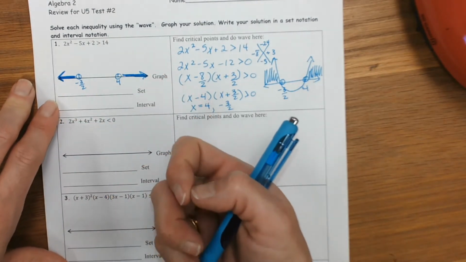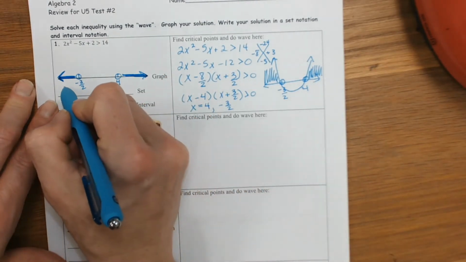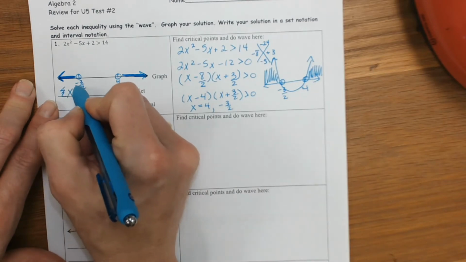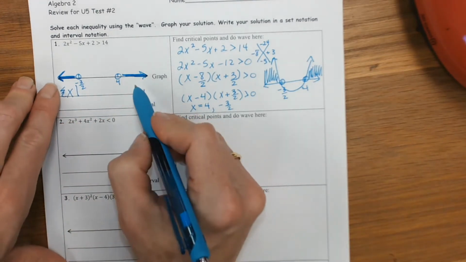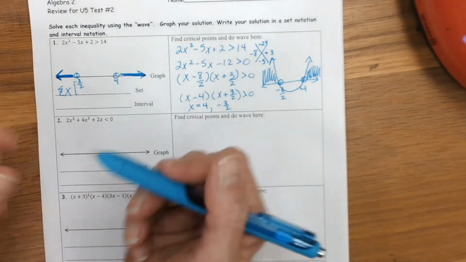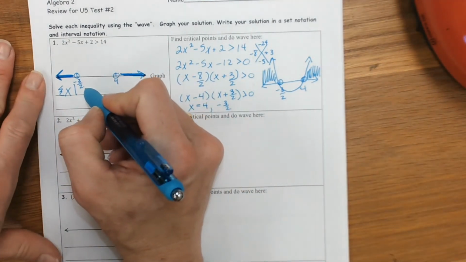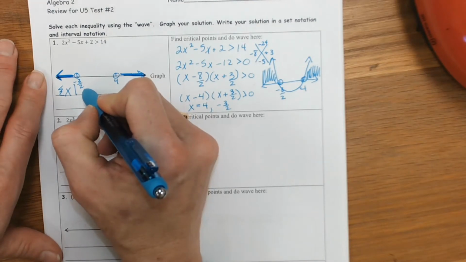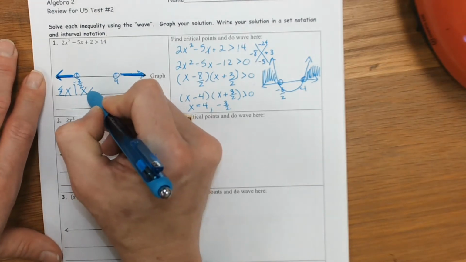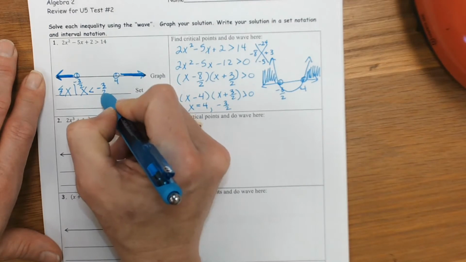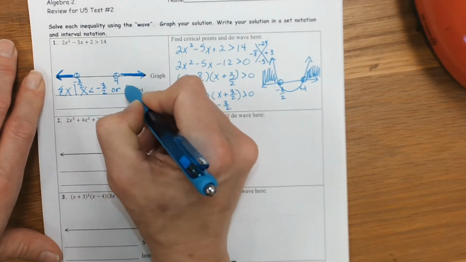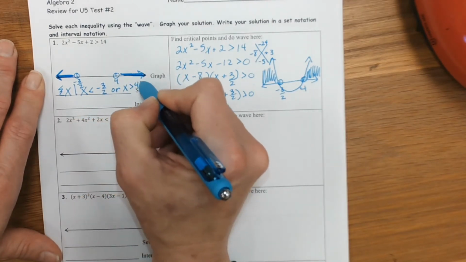So now I'm going to write my set and interval notation. So remember, set is that x such that, and when we have these two graphs going away from each other, we're going to have two inequalities within our set notation. So we're going to say that our x's are less than -3/2, or my x is greater than 4.